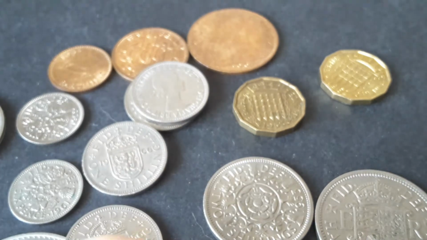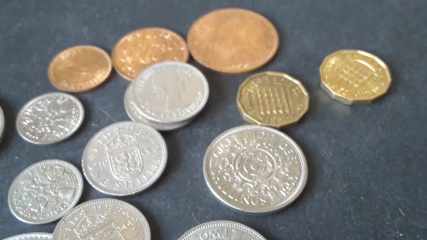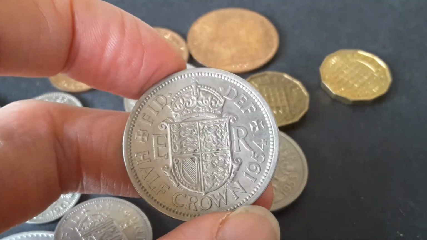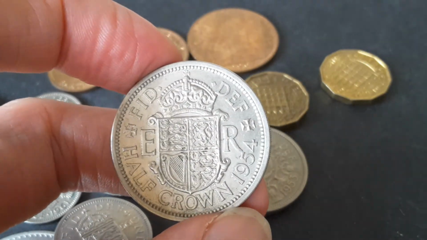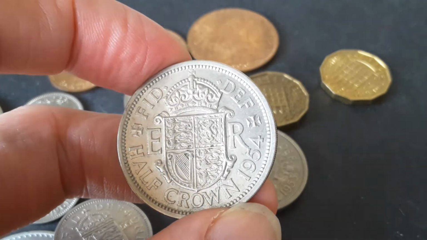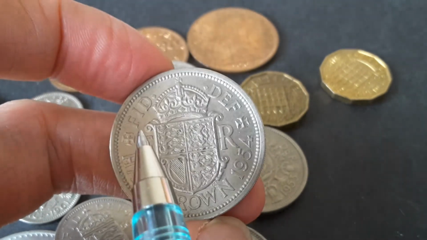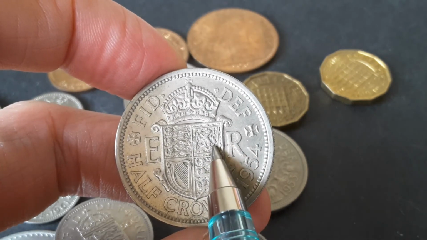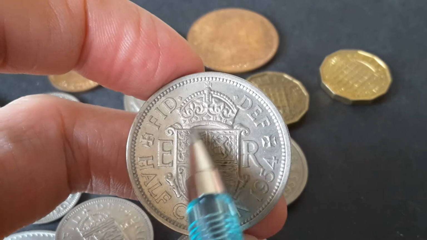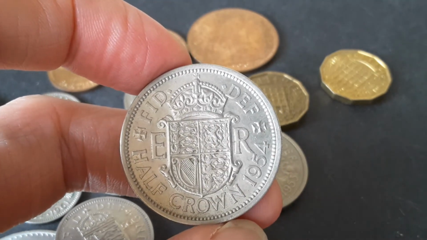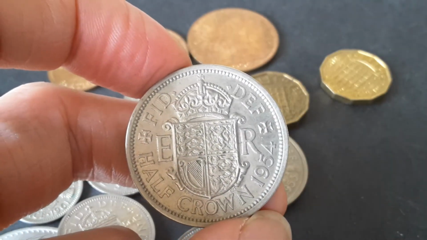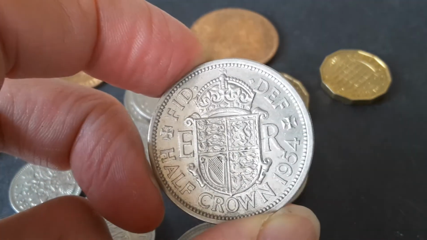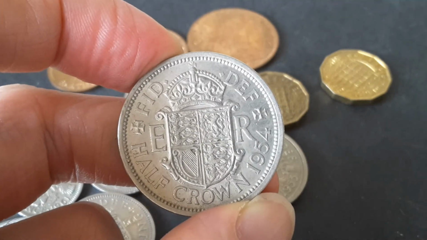So the last coin issue for circulation was the half crown, and as you can see, this actually looks like quite a nice coin. It has the coat of arms of the United Kingdom, so it has England here, it has the Scottish lion at the top and the Irish harp, and I believe that's the Edwardian crown. And these were actually minted in high numbers in the 50s. The 1953 with about 4 million is the one you want to look for.